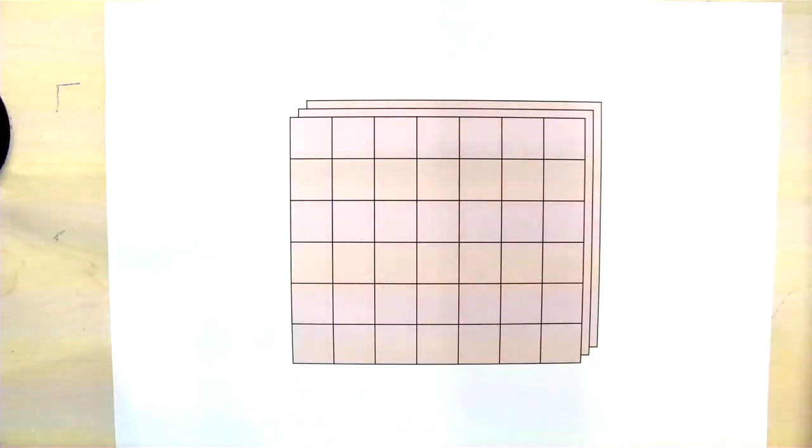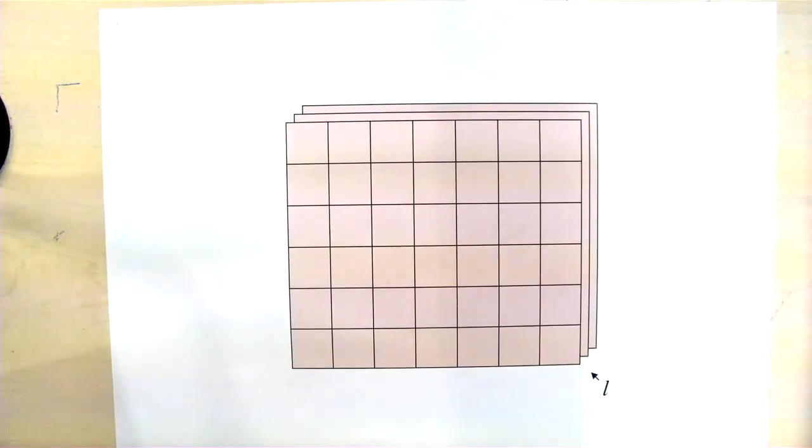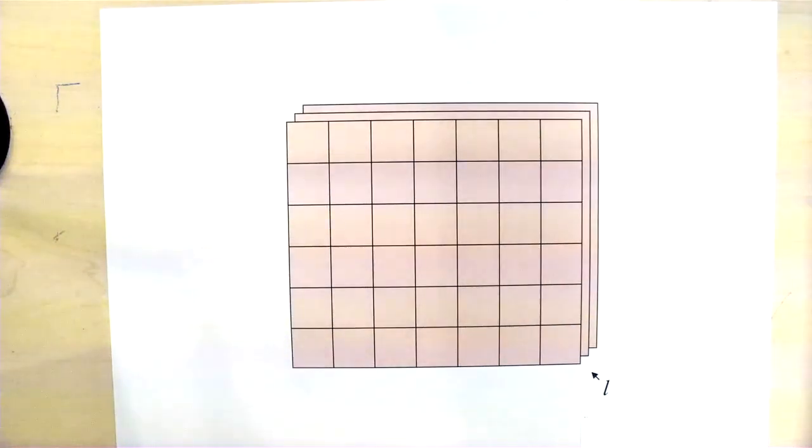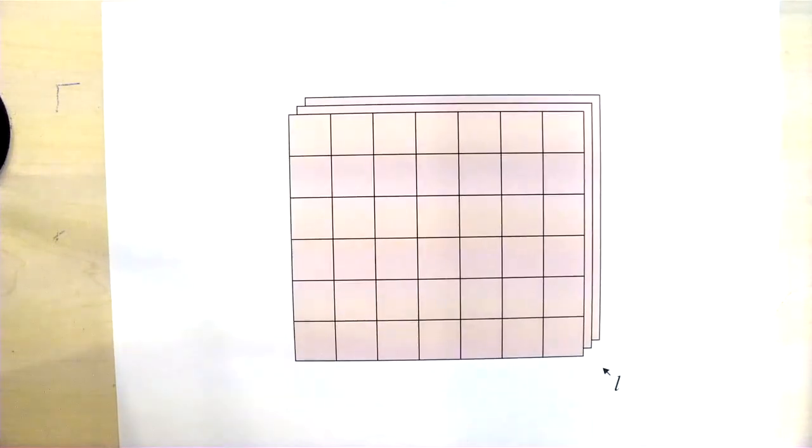So it has 3 different channels. Because it's a color image, it's separated into red, green, and blue. So you have the red channel, the green channel, and the blue channel. For each pixel, you have an intensity that's red, green, or blue.